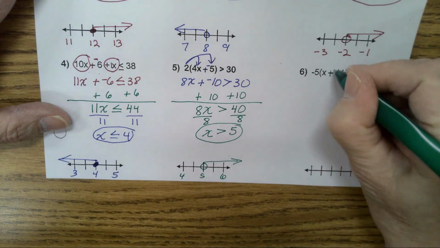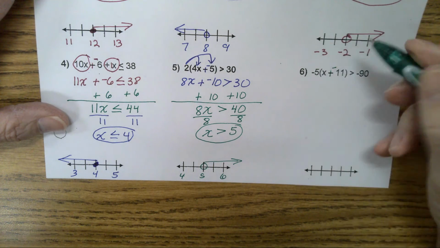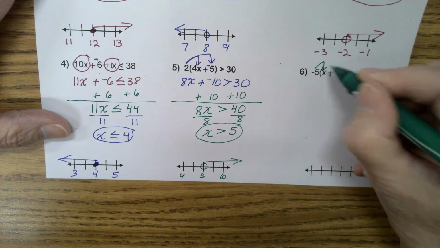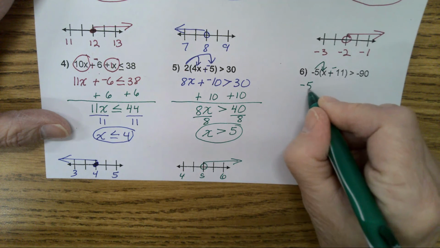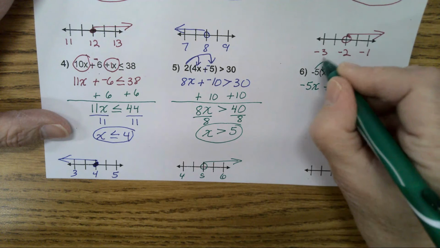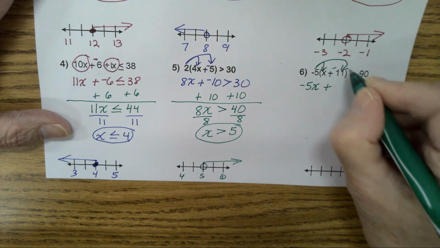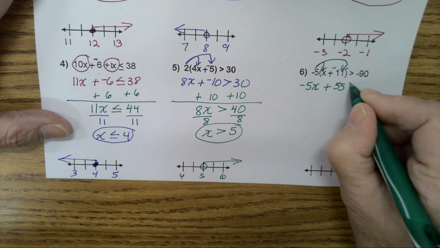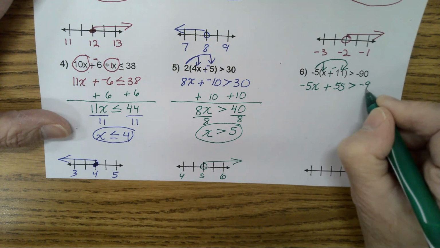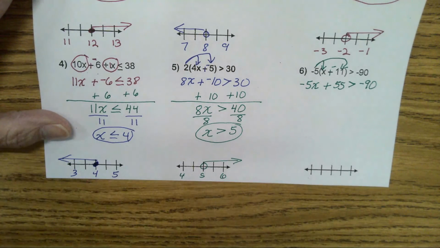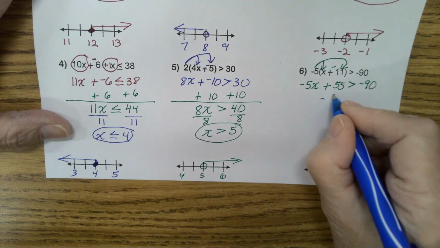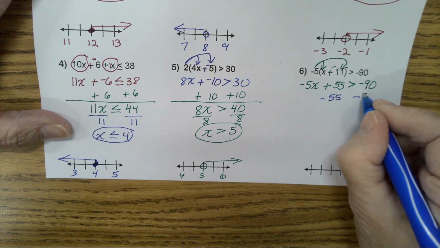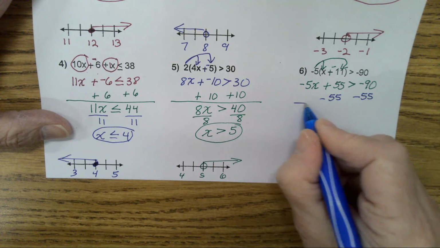I'm going to add the opposite. Distribute. Negative 5 times x is negative 5x plus negative 5 times negative 11 is positive 55, is greater than negative 90. Now, subtract 55.